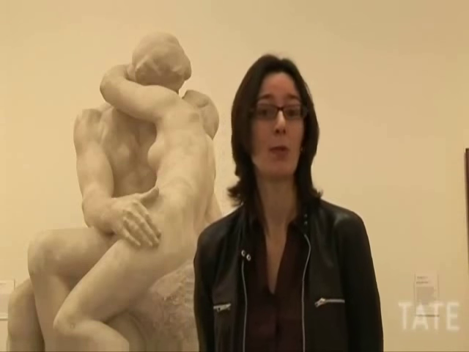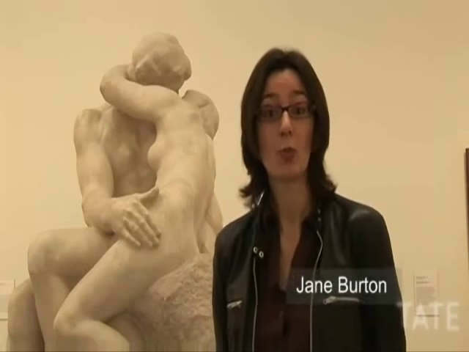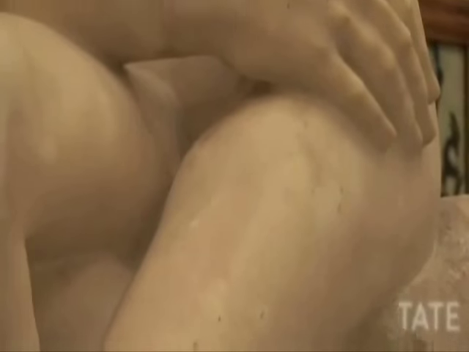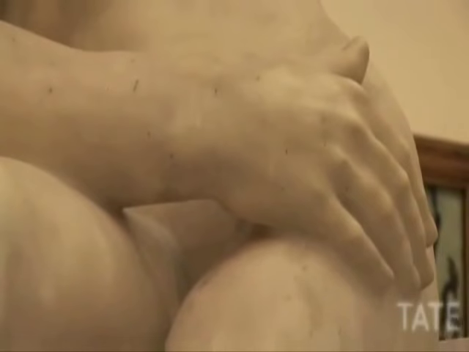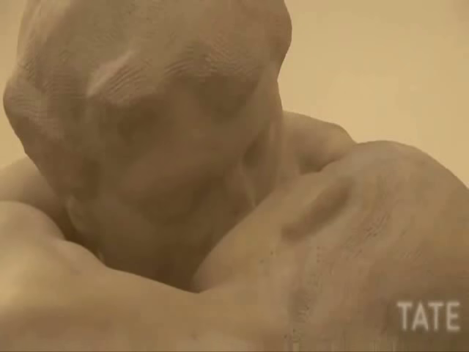The Kiss by Auguste Rodin is one of the most popular works in Tate's collection, and today you'd hardly consider it shocking or provocative. But it hasn't always been this way. When it was first shown in this country in 1914, its erotic subject matter caused a scandal. It had to be covered with a tarpaulin and hidden away in a stable block.